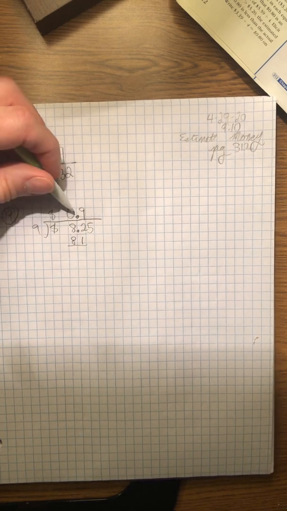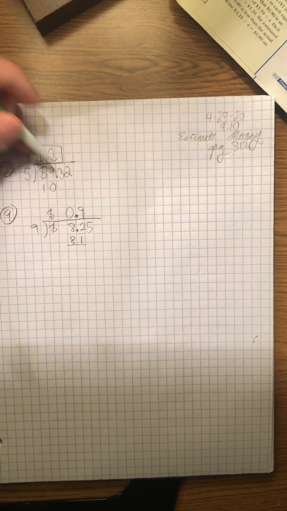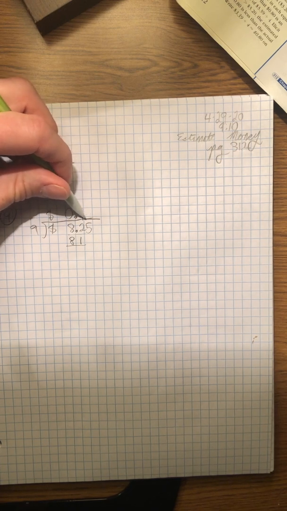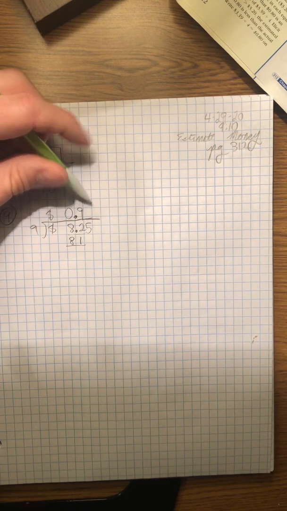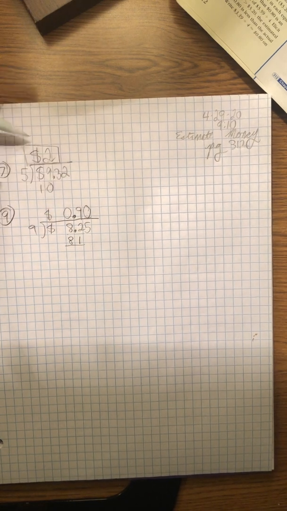Now here's the problem. You can't have $0.9. That's not how money works. It always has to go to the hundredths place. So if you don't have anything in the hundredths place, you need to fill it in with a 0. And now it clearly says 90 cents.